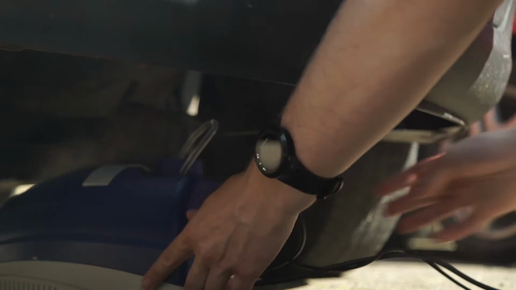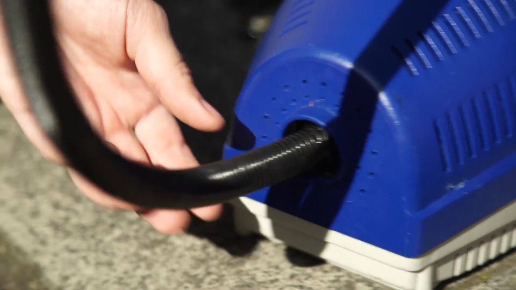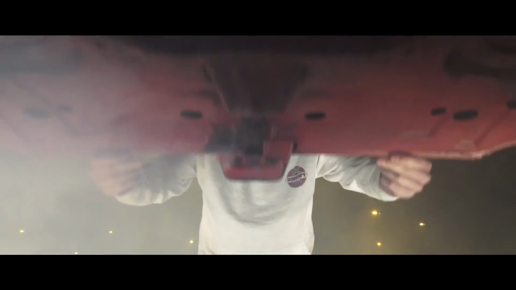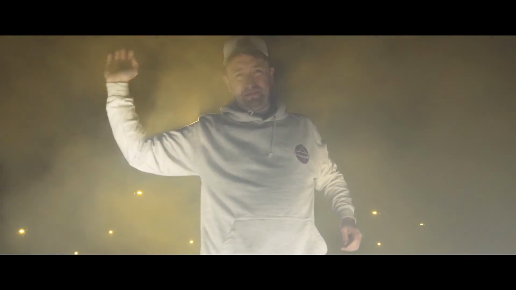So now that you are powered, position the smoke machine under the engine and angle it up, or use some sort of funnel to direct the smoke up through the engine. We used a nozzle from an airbed pump and duct taped it on. Give the smoke machine a good 10 seconds to build up underneath the bonnet and you're good to go.